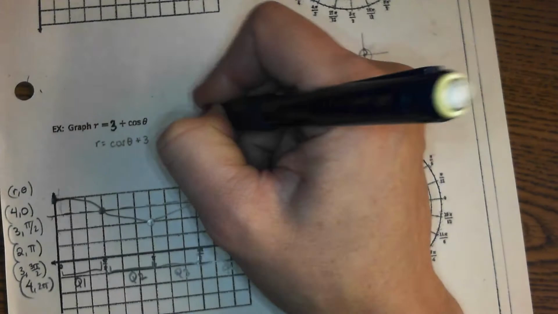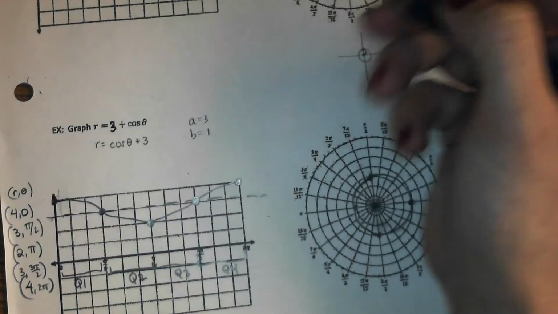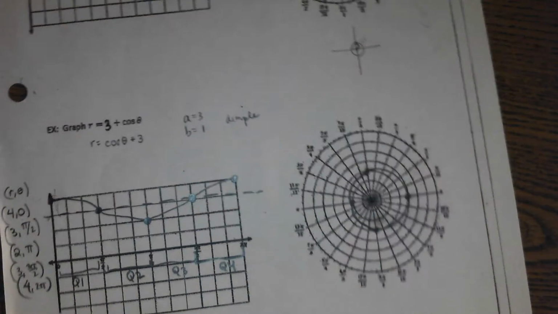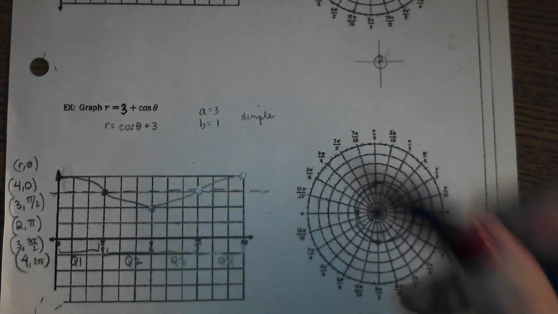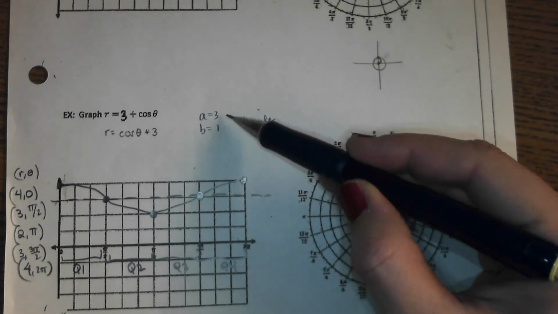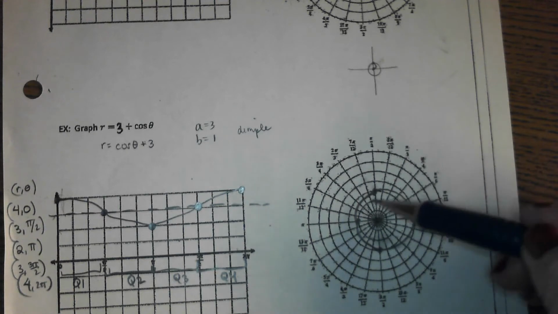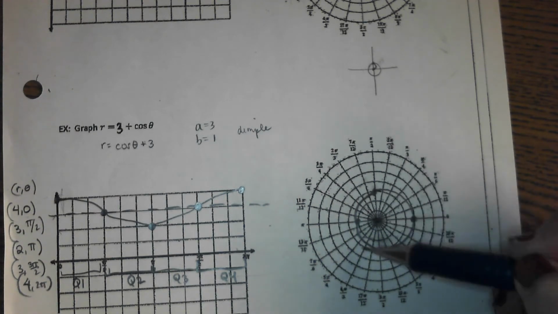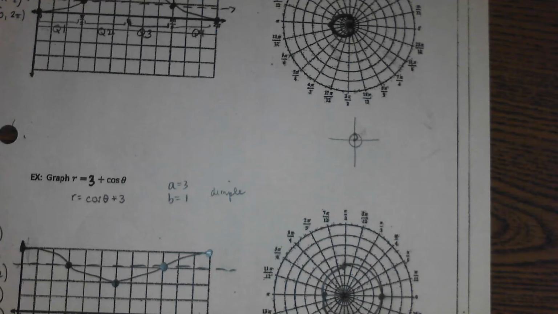Okay, so this one, A was 3 and B was 1. This ended up being a dimple. Because your shift was greater than your amplitude, you end up having a kind of circle-like thing that never really retreats back to the origin at all, creating a dimple as opposed to creating a heart shape that does come to a point at the origin.